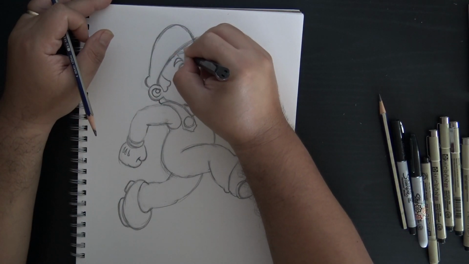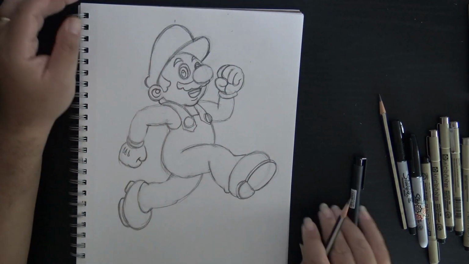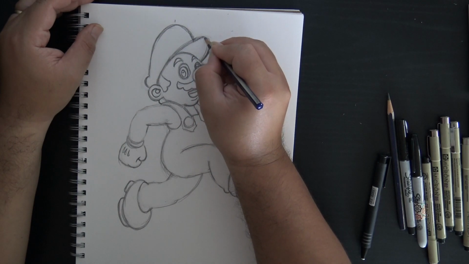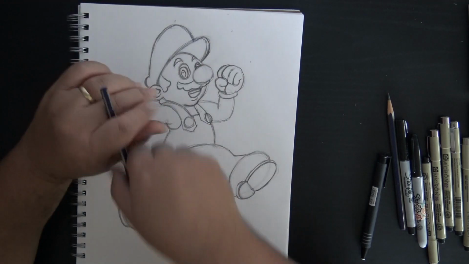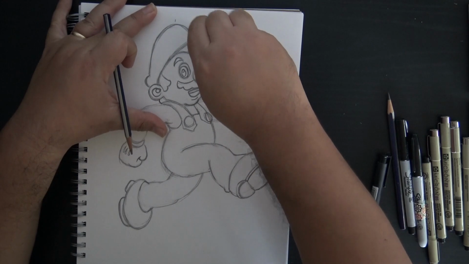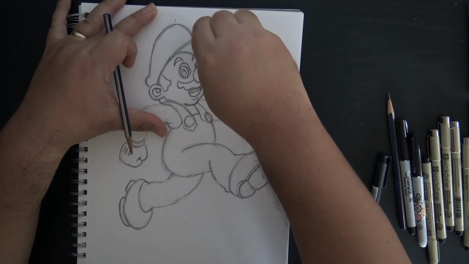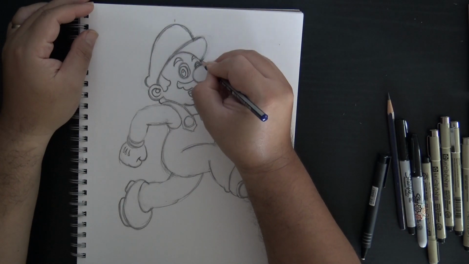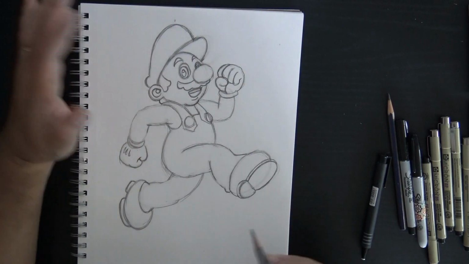Put his forehead back. This is the bottom of the bill. It's a little tricky, so you've got to keep on erasing and putting it back so you have a nice size bill.